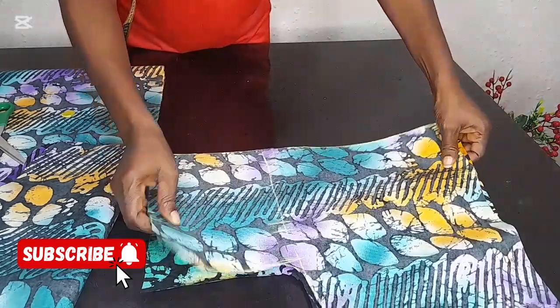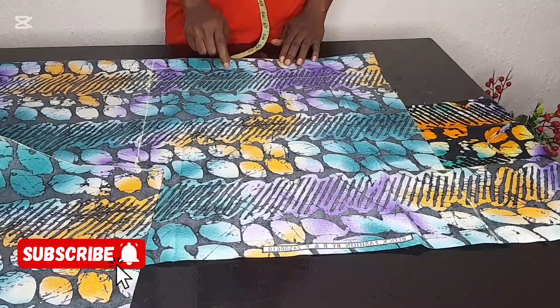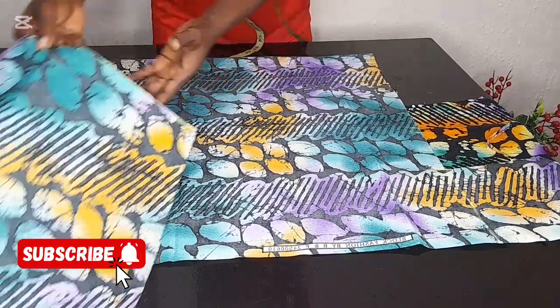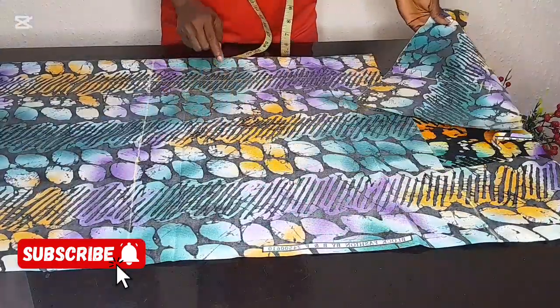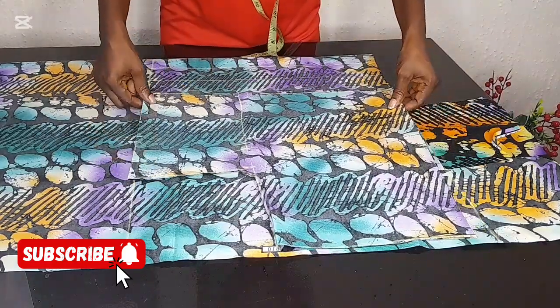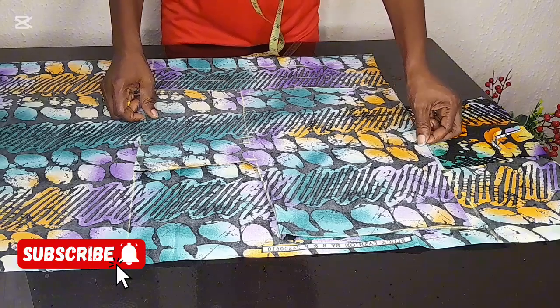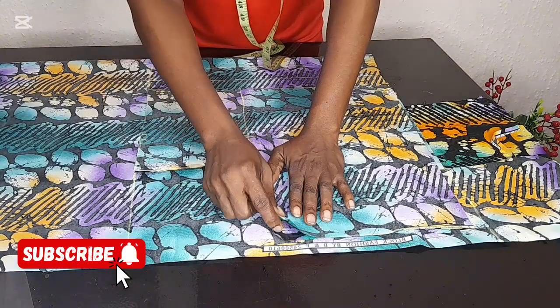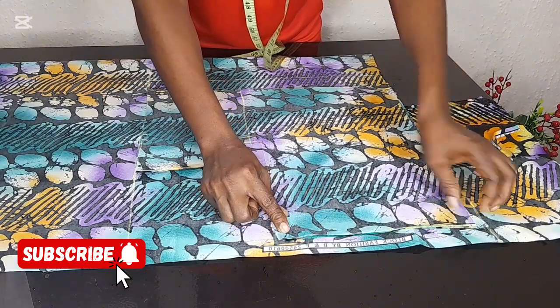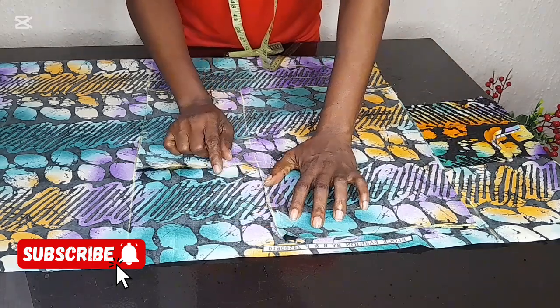So, but for now, let's move over to the back. Now my fabric is folded into 2. I've measured out 1.5 for the zipper allowance. And don't forget that we cut out 2 inches at the front. So I've also marked it. Just look at the line. I've marked my zip allowance, and I've also marked that 2 inches I cut off from the front.